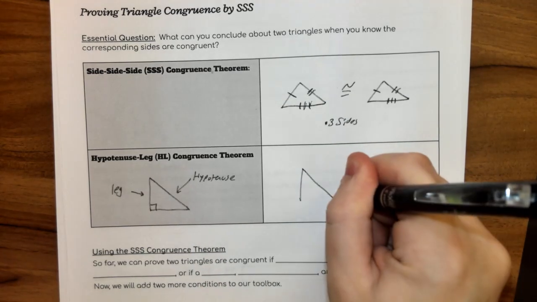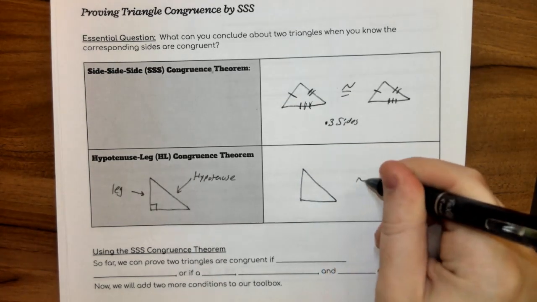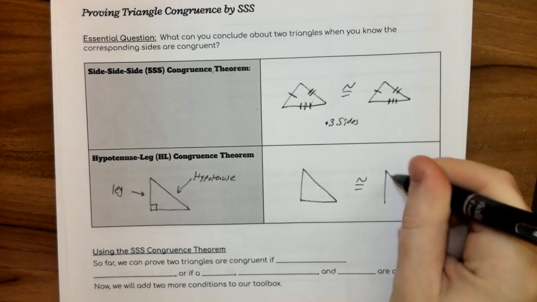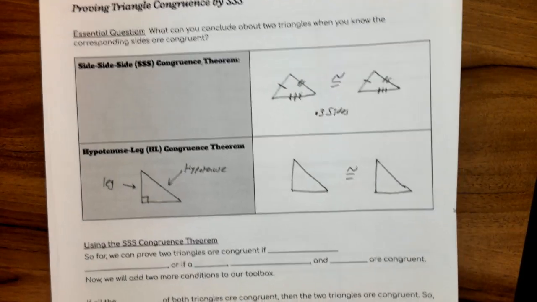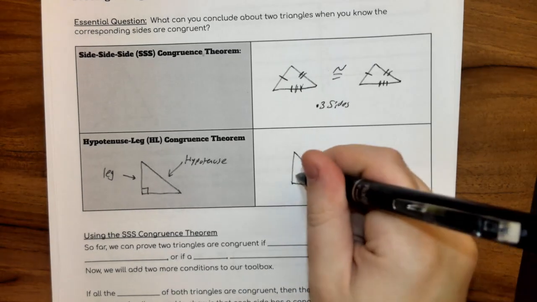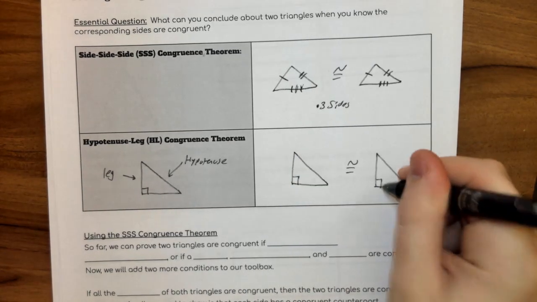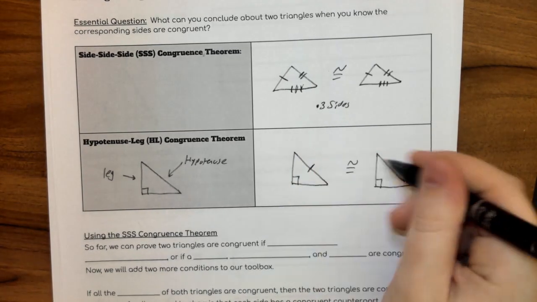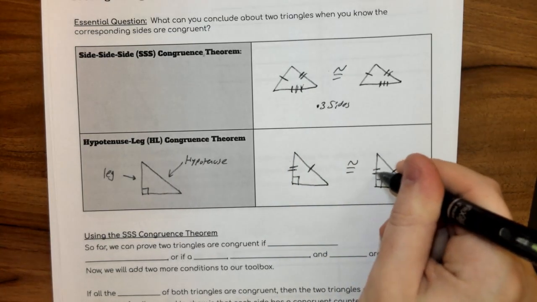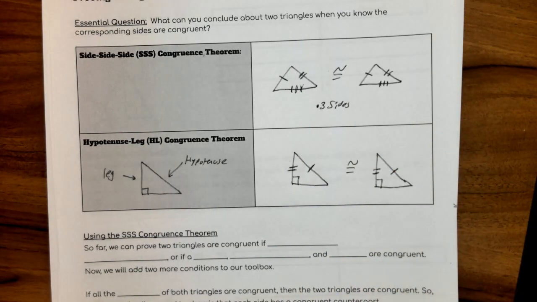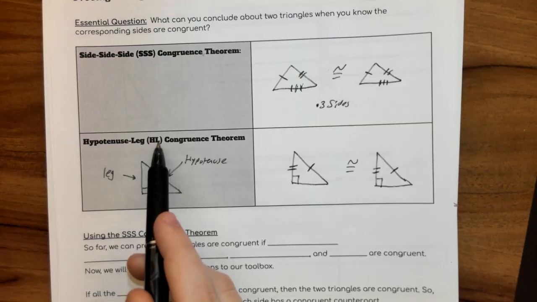So let's draw these 2 right triangles, here and here. And the rule is, if these are both right triangles, if their hypotenuses are the same, and one of the legs are the same, then they are congruent. So it looks like it's a 2-item checklist because it looks like you just need the hypotenuse and the leg.